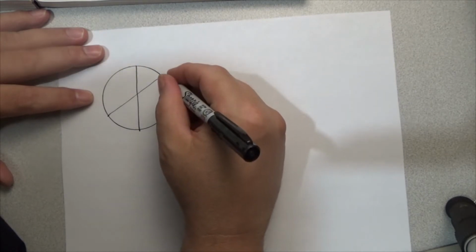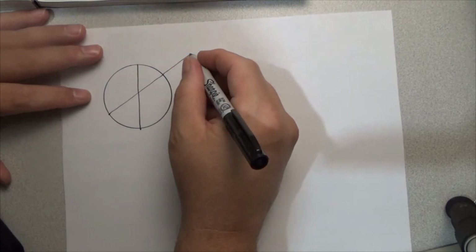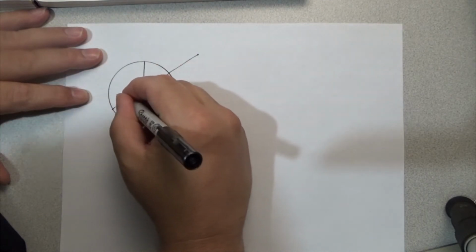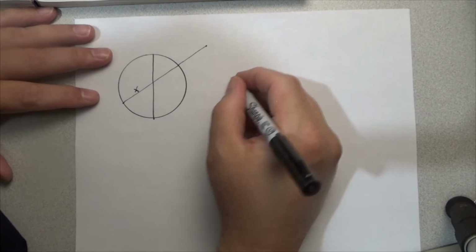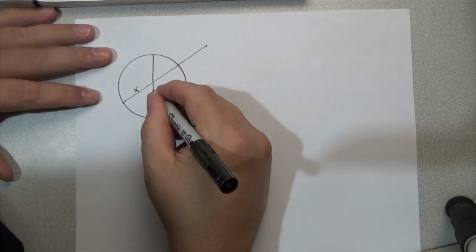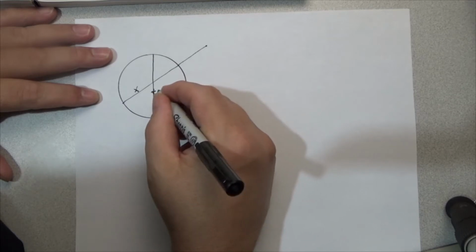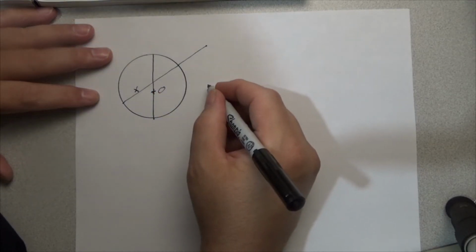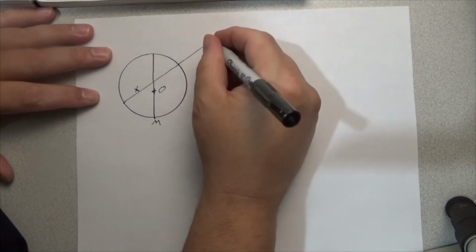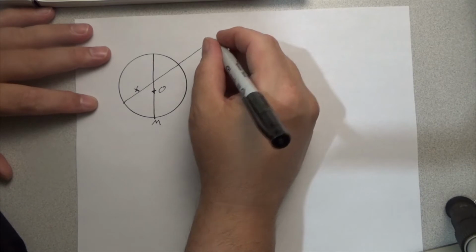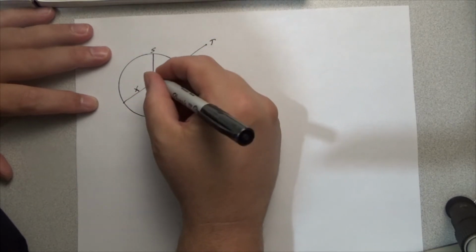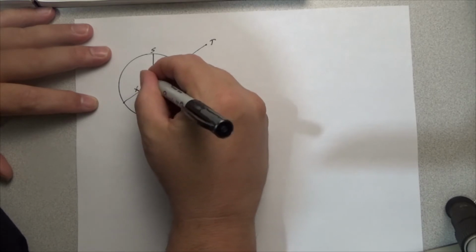This one actually extends out, but we don't. Okay, so this is X. This is what we're looking for right there. And we've got, this is awful close to the center, but it shouldn't have been. Okay, the center should be down below. And that is O, M, T, S, and this point is point P.